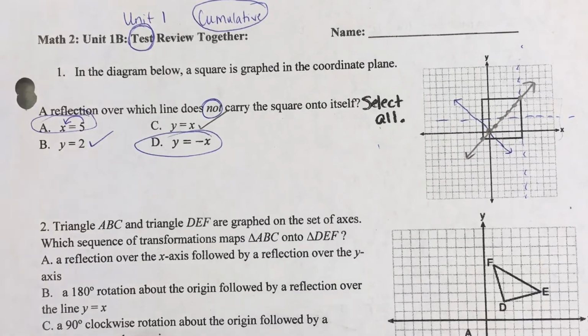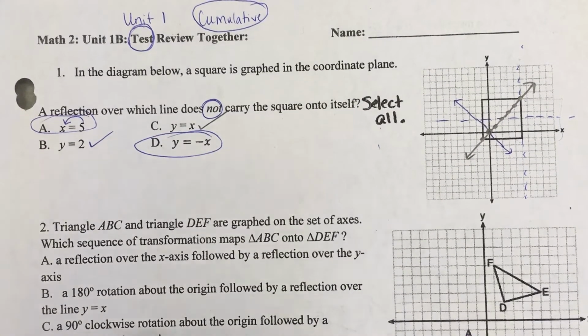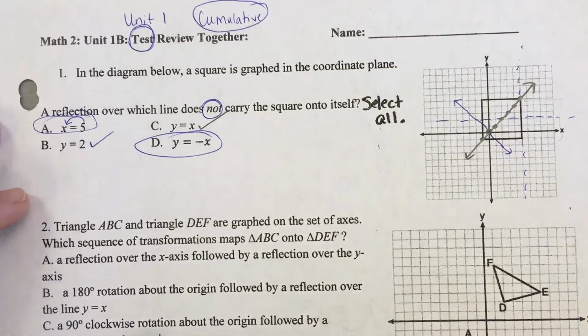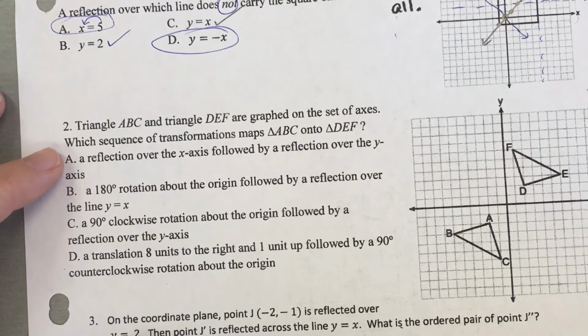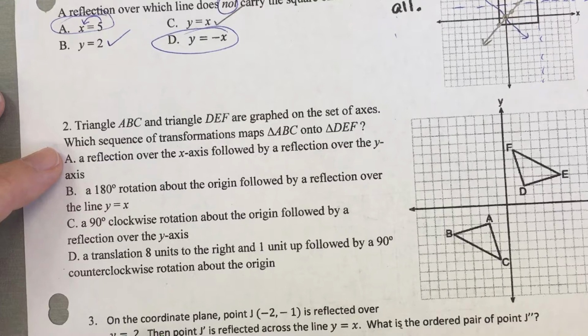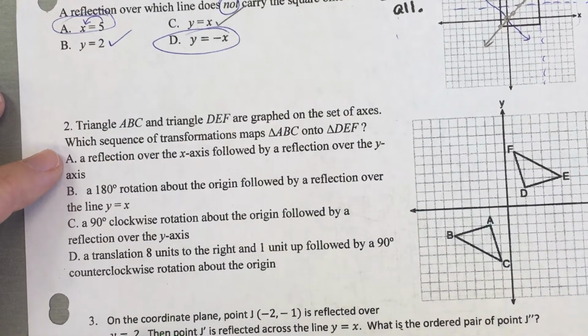Remember, anytime you can pause this video, you can go back and listen to a problem again, whatever you need to do. All right, number 2. Triangles ABC and DEF are graphed on the set of axes. Which sequence of transformations maps triangle ABC onto triangle DEF?